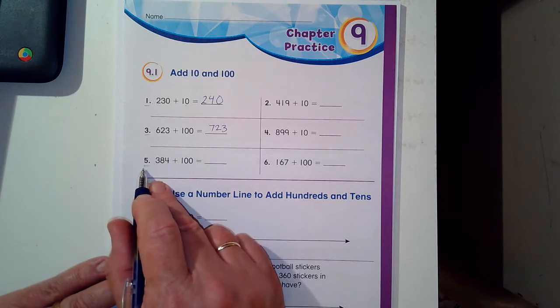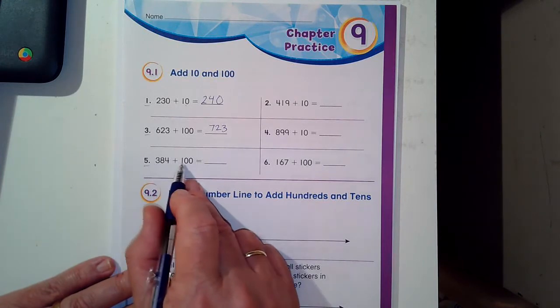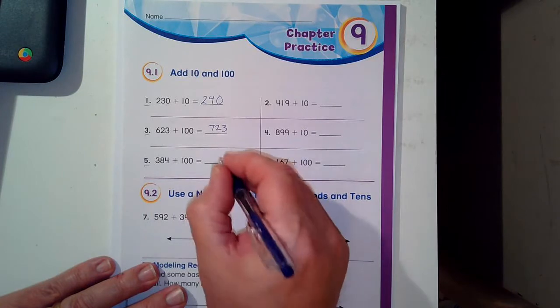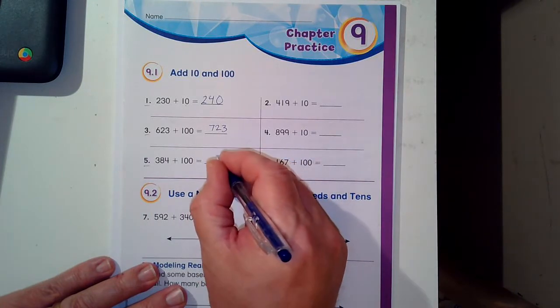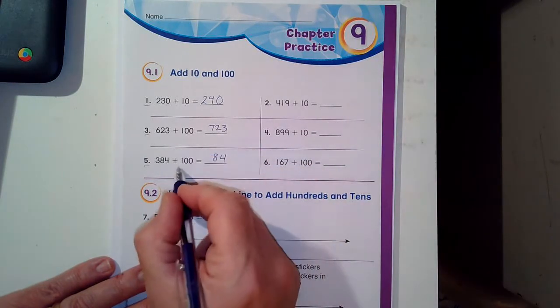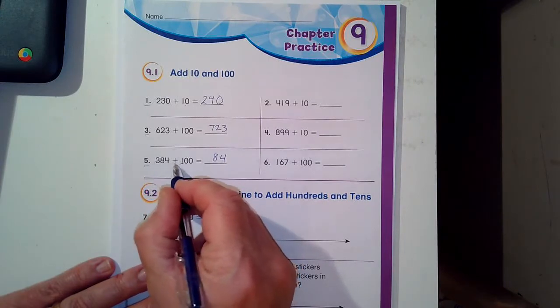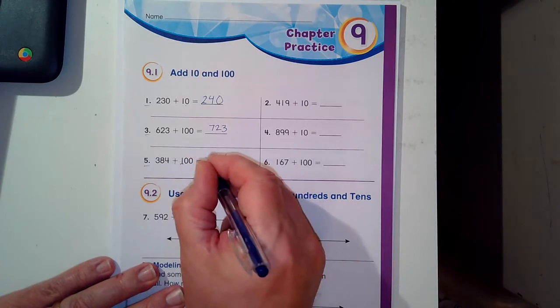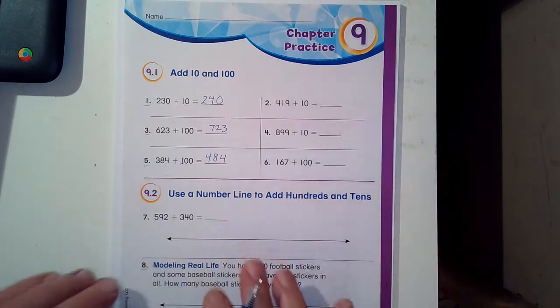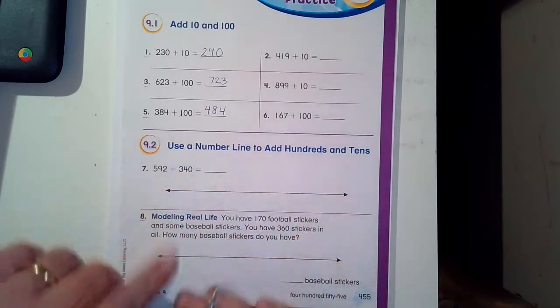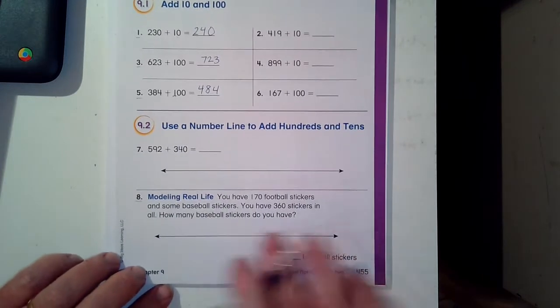Then I go down here to number 5, 384 plus 100 more. Same thing. I'm not changing the ones. I'm not changing the tens. I'm changing the hundreds by going up 1. I'm adding 1. So now instead of 300s, I have 400s. I'm going to skip this one. I want you to take care of that. And let's go down here.